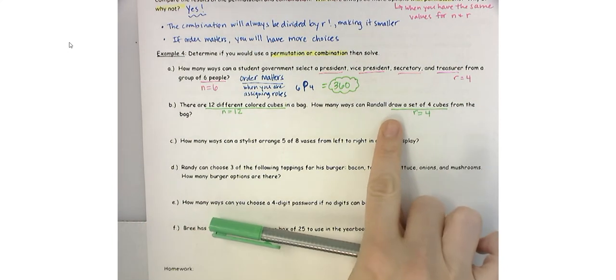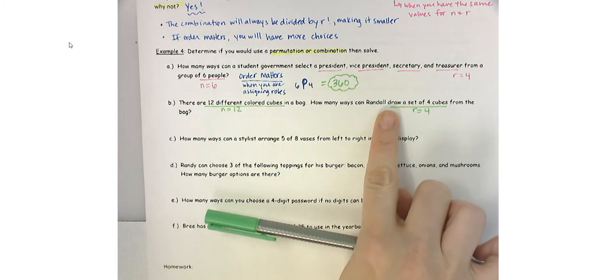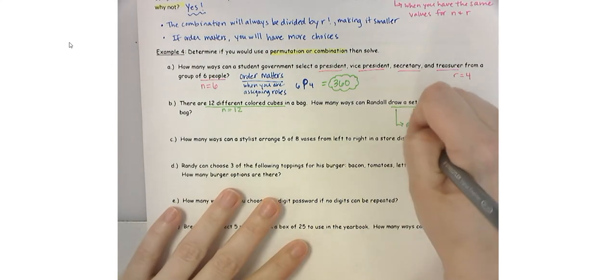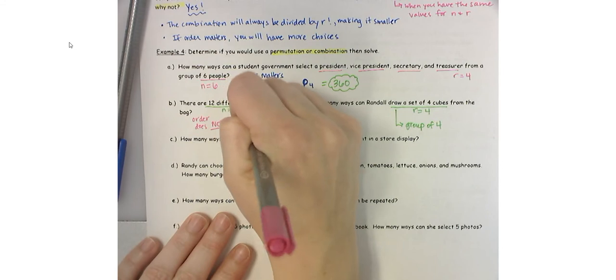So we can do 12. And out of those 12, we are going to choose a set of 4. So it's a group of 4. There's no sequence, is a way to think of it. It doesn't matter the way that you're pulling them out of the bag. And then I can do 12. Now I'm going to use my NCR, choosing 4 of the 12. And then I should get 495.